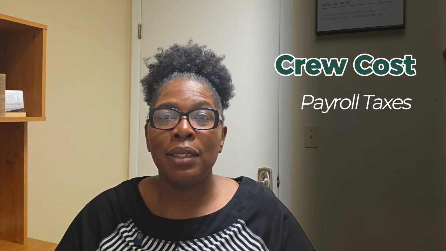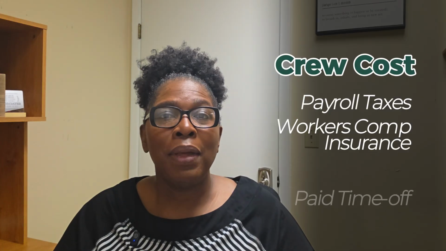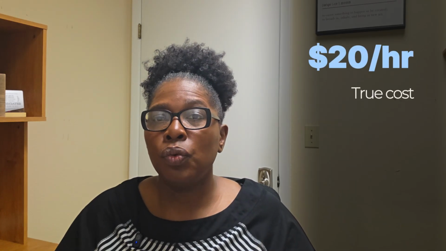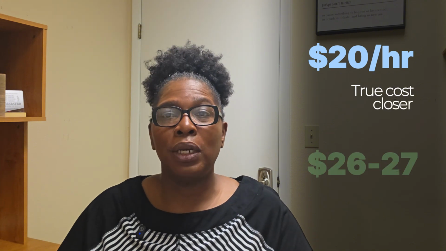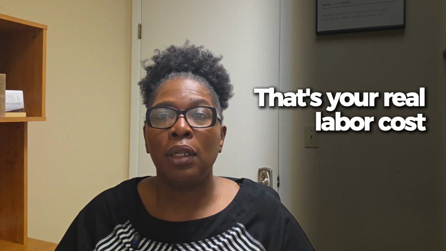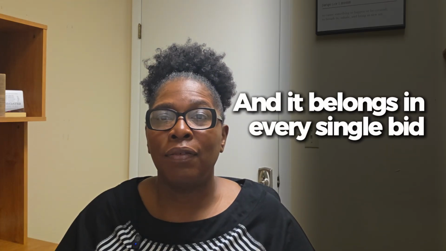Most owners use the hourly wage and stop there. But the real cost of your crew includes payroll taxes, workers' comp insurance, and any paid time off that you offer. If you pay someone $20 an hour, your true cost is often closer to $26 or $27 once everything is added in. That's your real labor cost, and it belongs in every single bid.